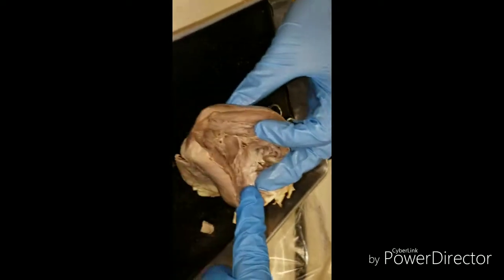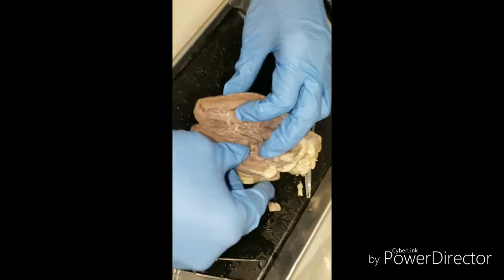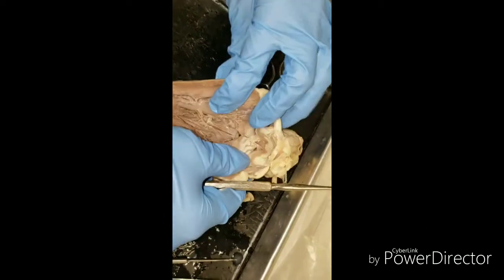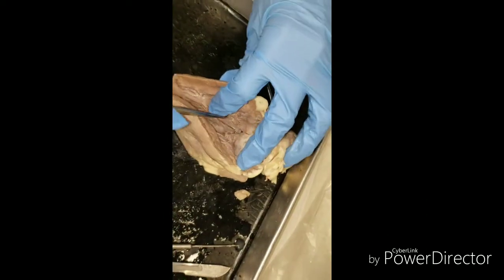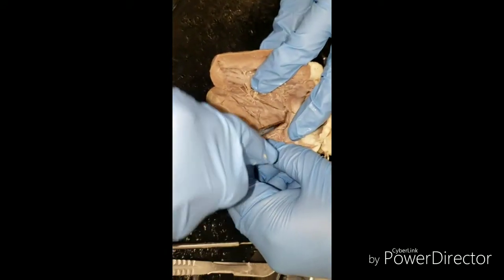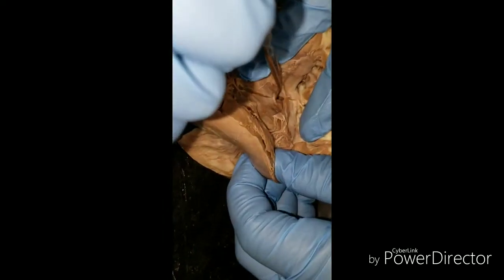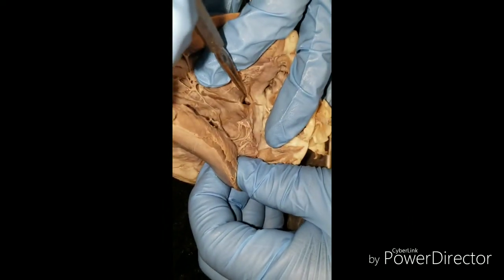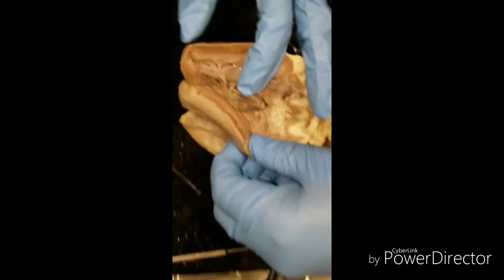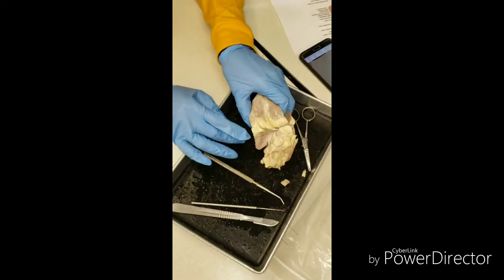Okay, we've got to cut this to get to the valve. We're looking for the aortic semilunar valve. Hold on. There you go. That valve was right here. Can you see me pointing to it? Okay. I think we got everything.